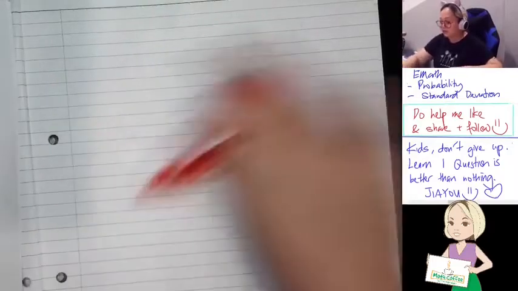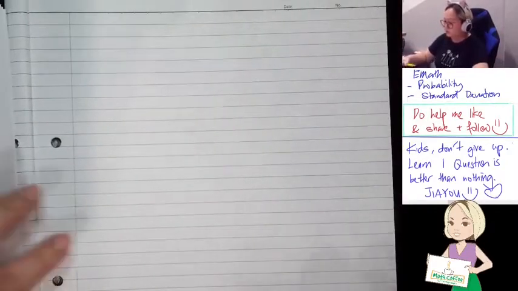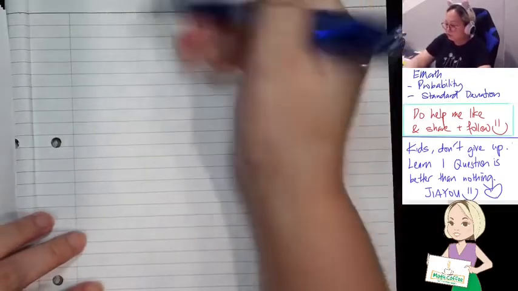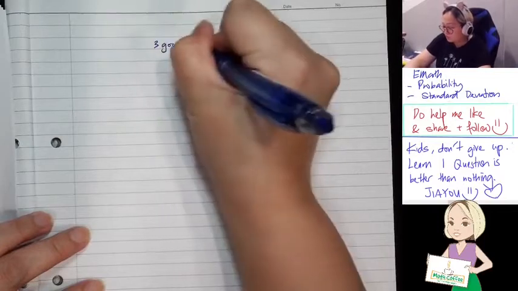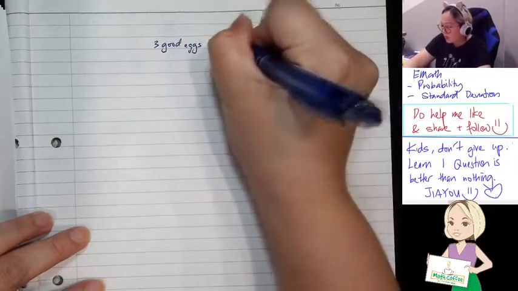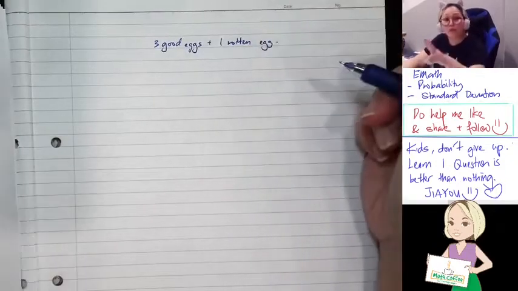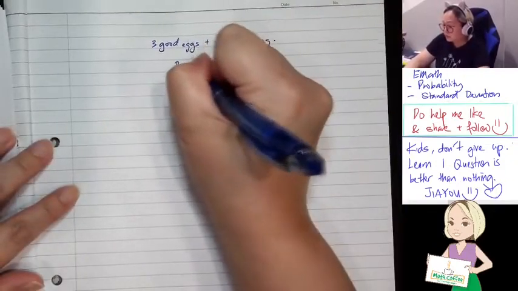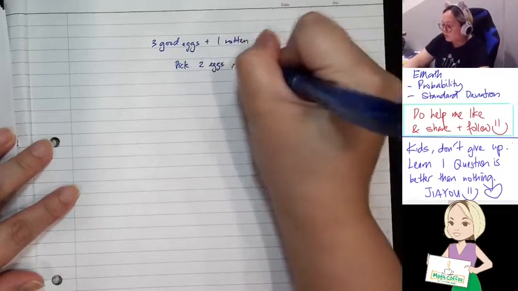So, I will write the scenario again. So, this time round, I have 3 good egg, plus 1 rotten egg. Again, pick 2, right? So the scenario is pick 2 eggs without replacement.